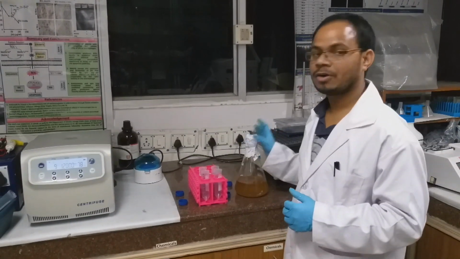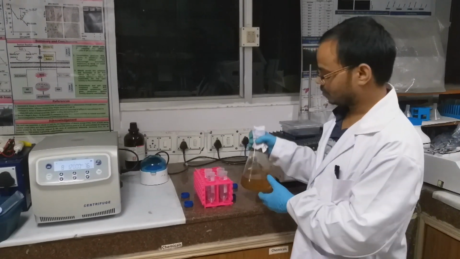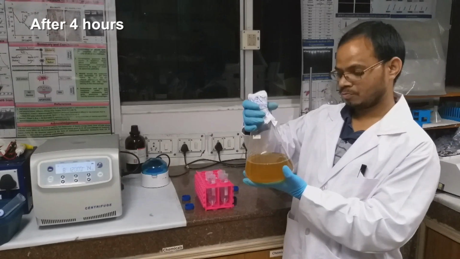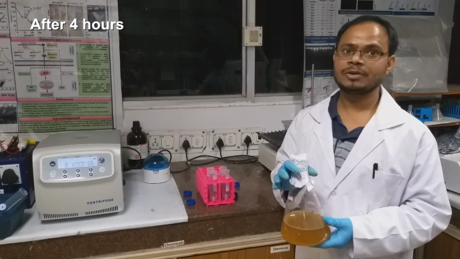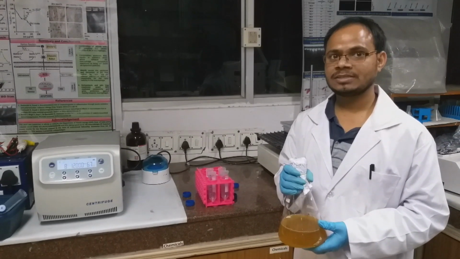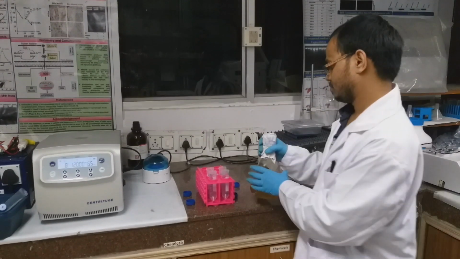After induction we have to keep the cultures for 4 hours. Now the 4 hours is over, so we have to centrifuge and get the pellet that we will use for sonication and protein purification.